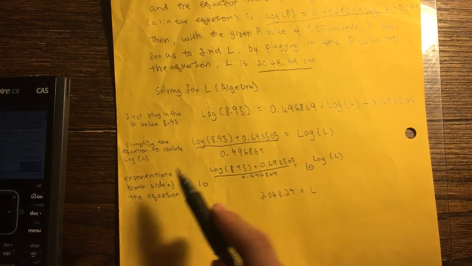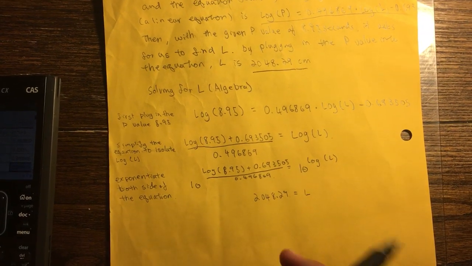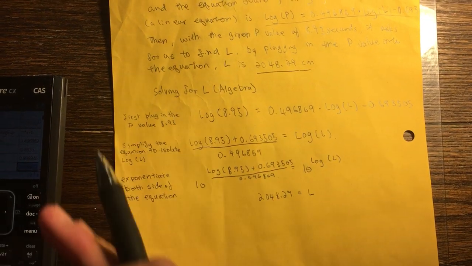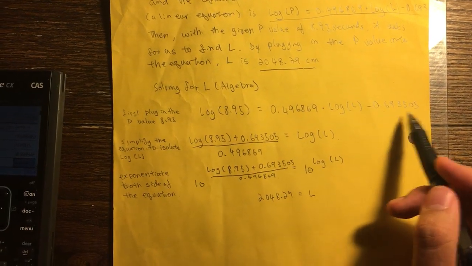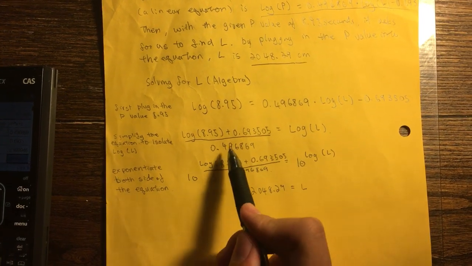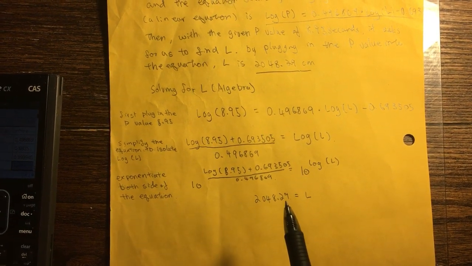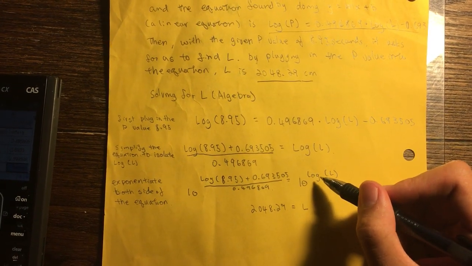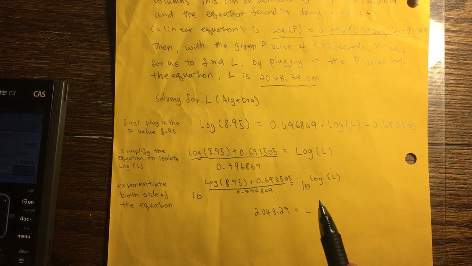The second step is simplifying the equation to isolate log of L. So eventually we want L, so we're gonna put everything else in the equation on one side and then L on the other. So this is what I did. I added this number over to the left side and divided 0.49. So after this, I raised everything to the 10th power, as we have learned in previous problem. That's gonna nicely cancel the log if you raise both sides by the base of 10.